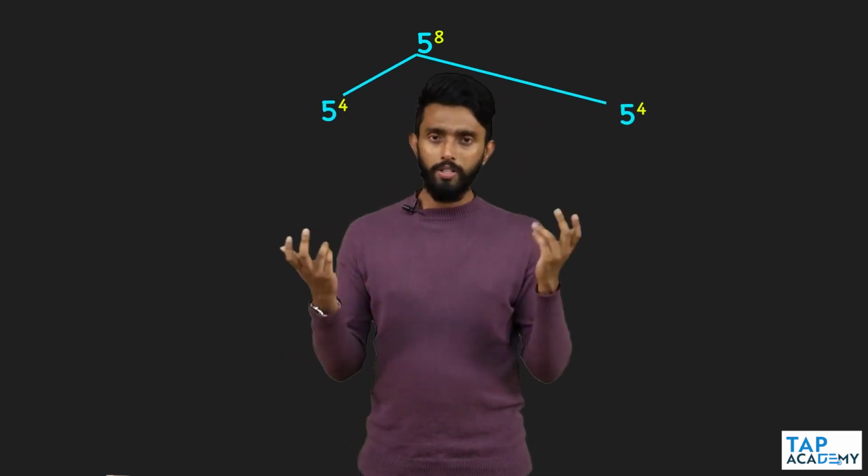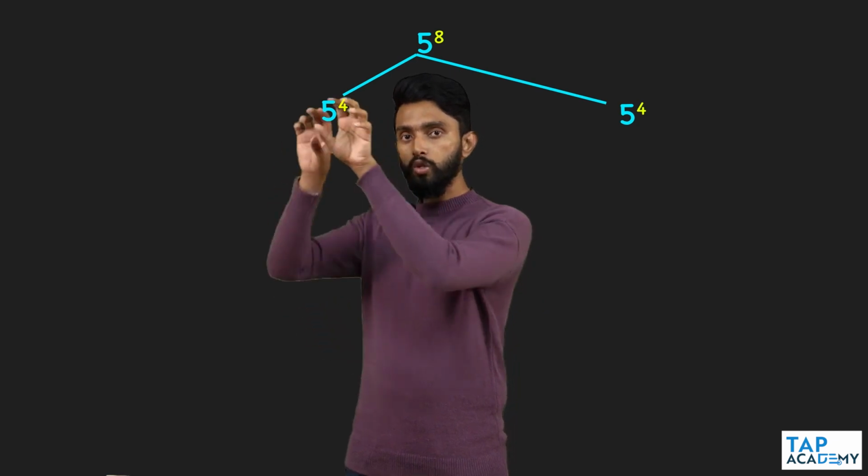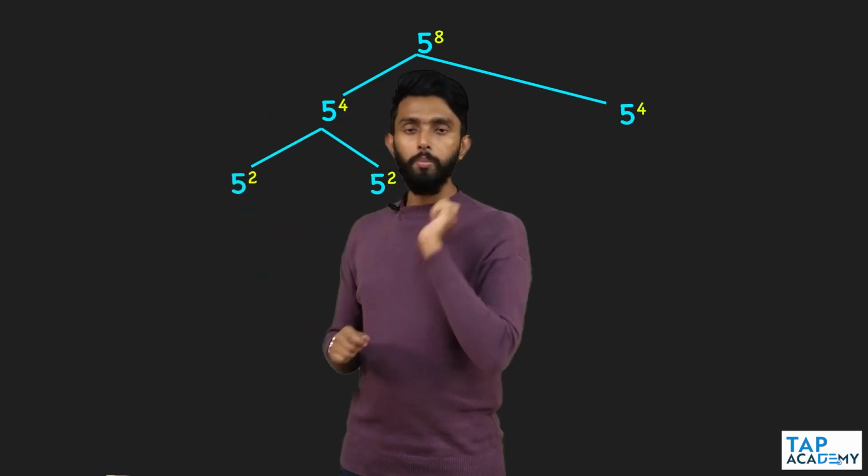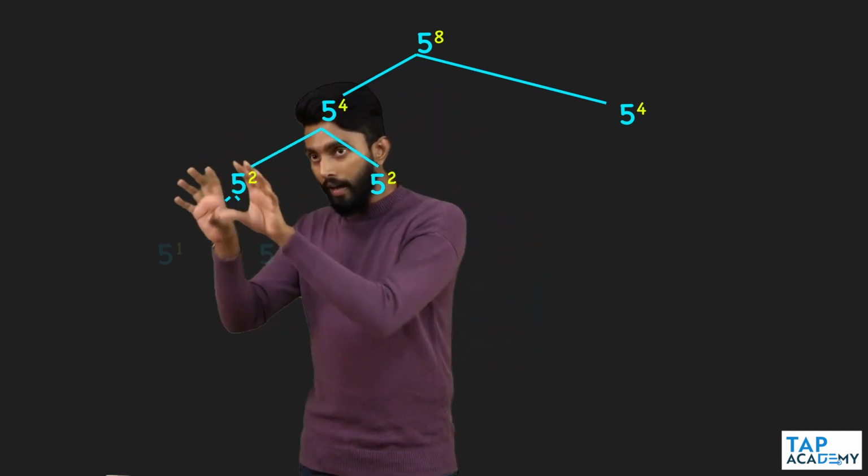Now let's form the recursion tree, okay? 5 to the power 8 I have. Obviously power is even. If it is even, I will use that even recurrence relationship and hence I will get 5 to the power 4, 5 to the power 4. Would you agree? Same thing. Again 4 is even, so again 2 calls. 5 to the power 2, 5 to the power 2. 2 is even, again 2 calls.